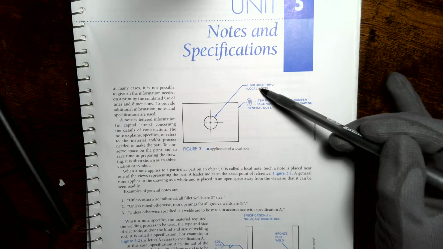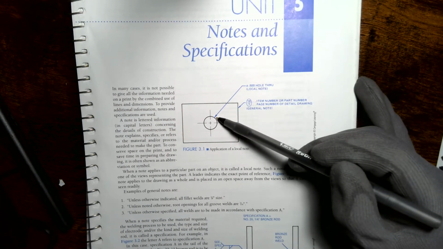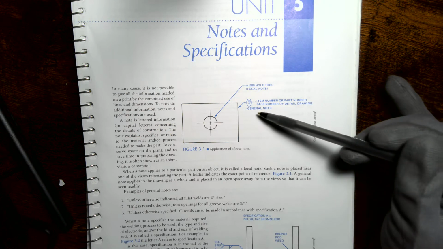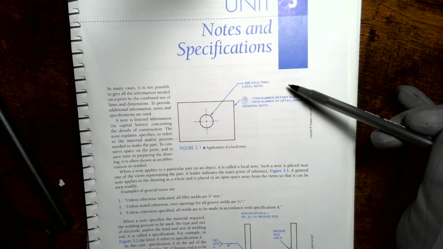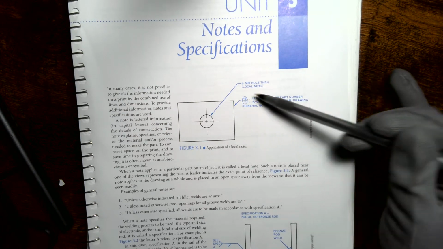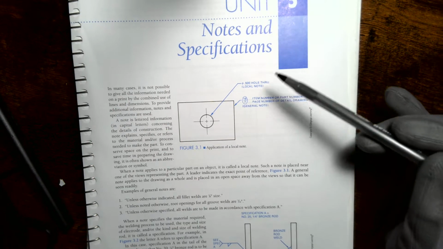A local note is actually something that points to a very specific object on the piece. A general note is generally for the entire print, so it might be sitting on the outside of the print. You'll see that momentarily.